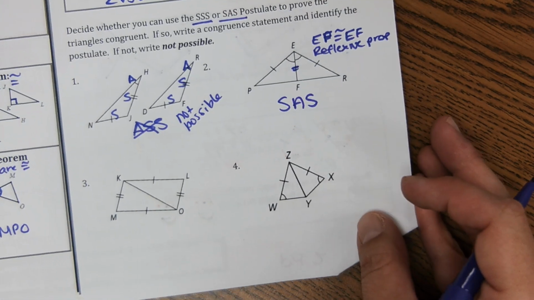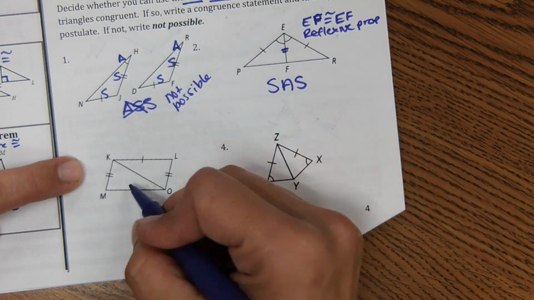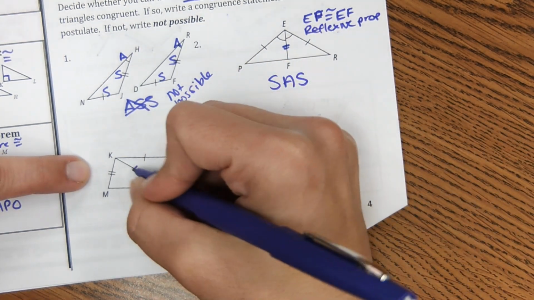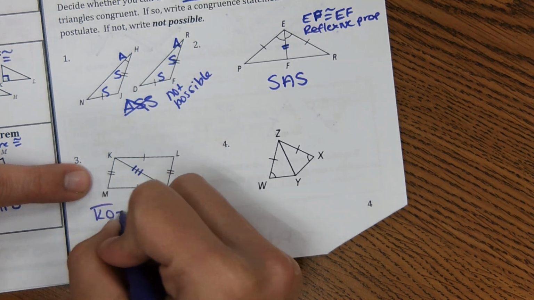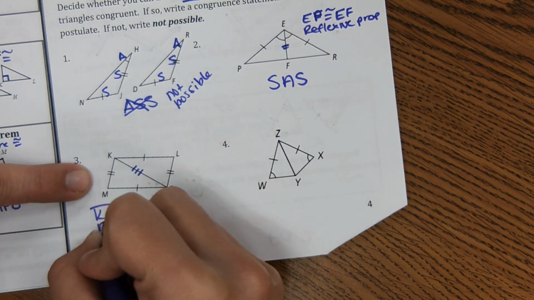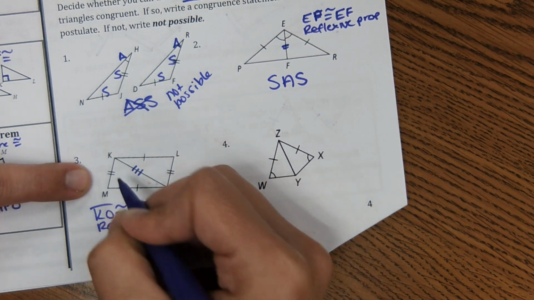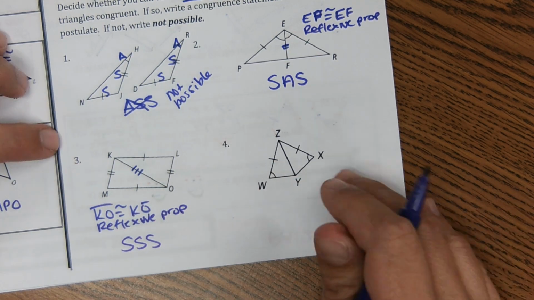Okay, and number 3, you might be saying, hey, that's side. You are correct. Before we get there, though, we want to prove that this is equal to itself. KO is congruent to KO because of the reflexive property. And then we can say it's congruent because of side.